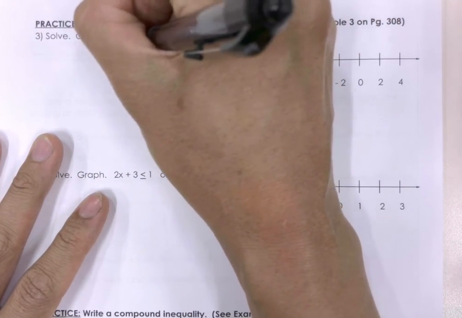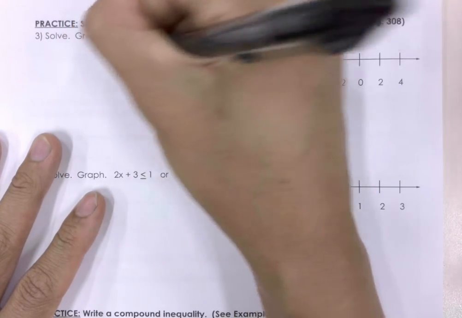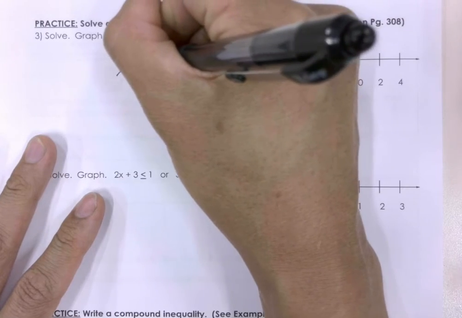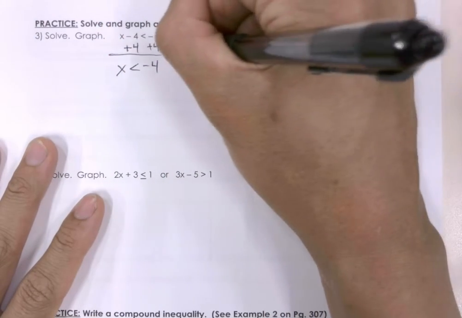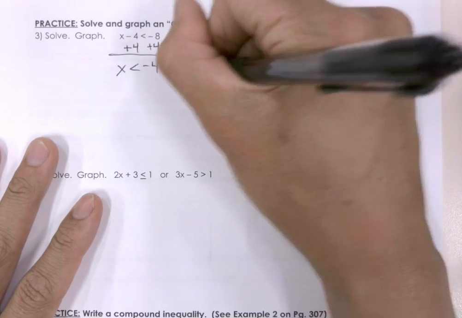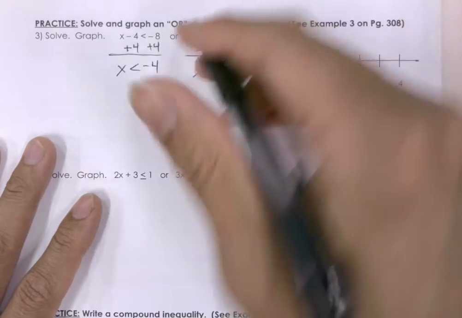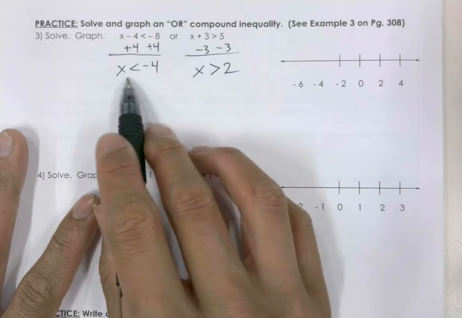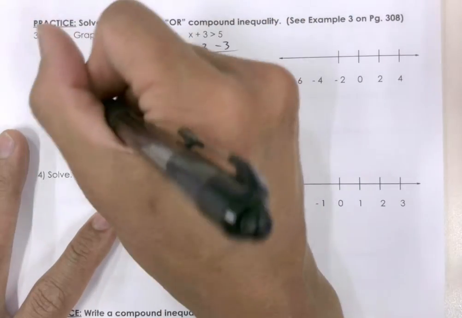We'll do that by adding 4 to both sides of this inequality here, leaving us with x is less than -4. The inequality on the right, we're going to subtract 3 from both sides of the inequality, leaving us with x is greater than 2. So now that we have the variables isolated in both inequalities, we want to write our solution set.